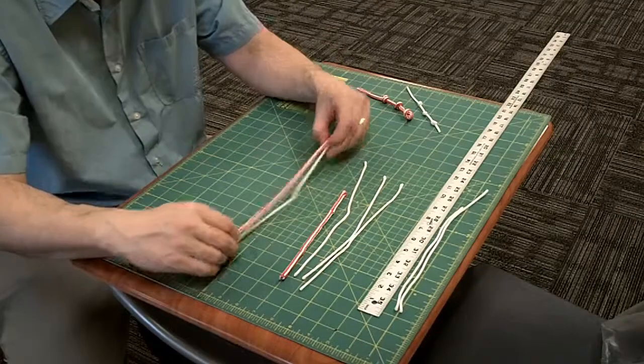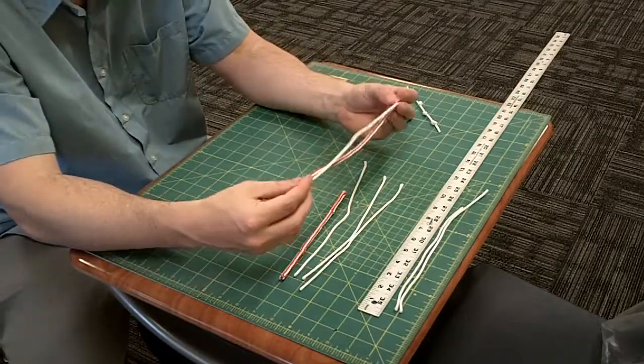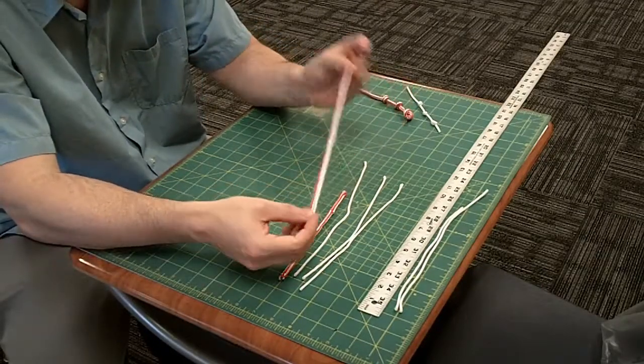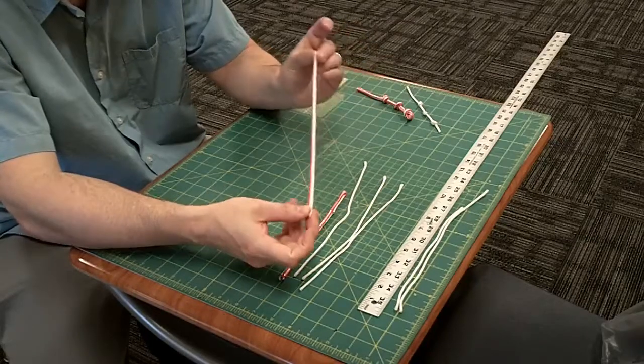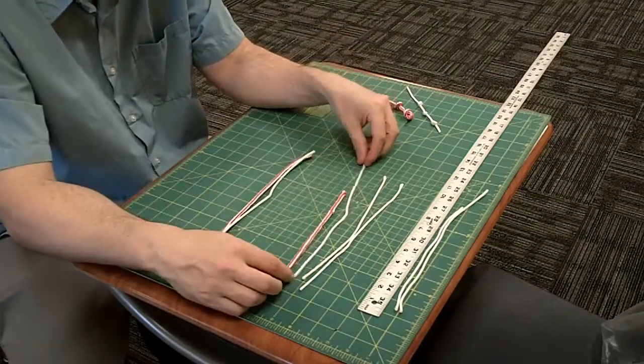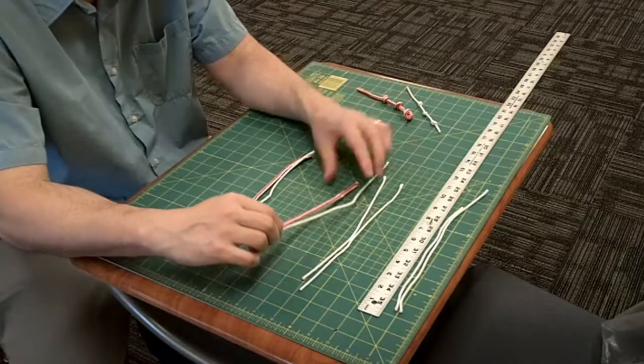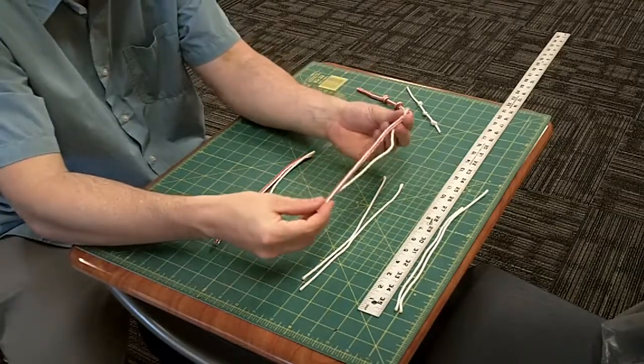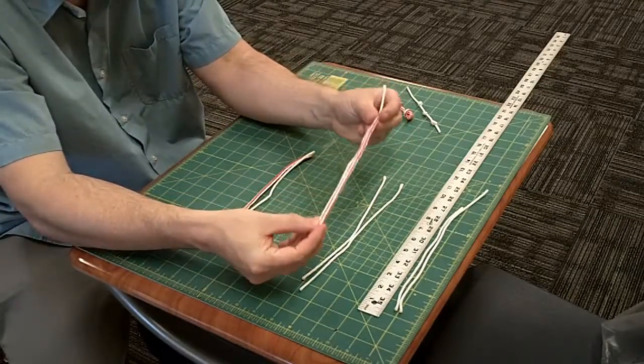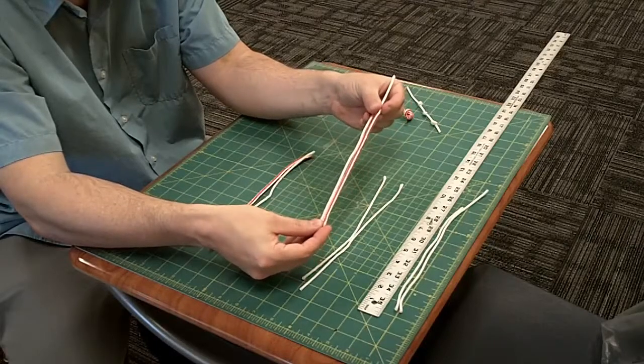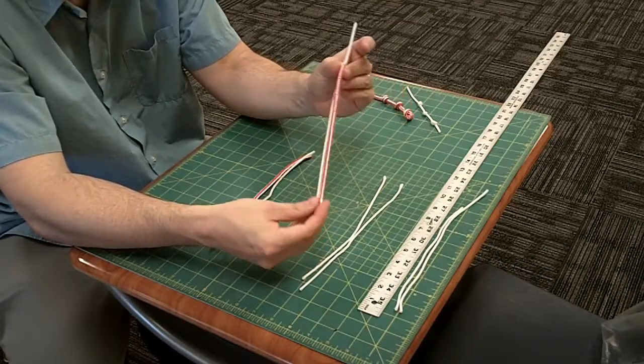Now what would happen, do you think, if they were the same length and I tied knots in both? Is there a point where the lengths are the same? What would happen if I had a thick piece of rope and a thin piece of rope, and the thick piece of rope started shorter than the thin piece of rope? At what point would they be the same length?